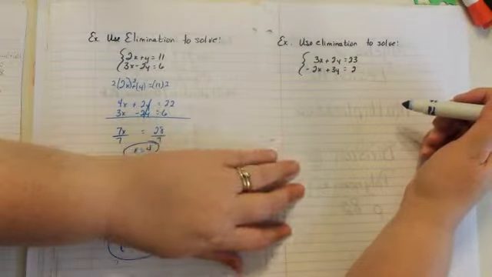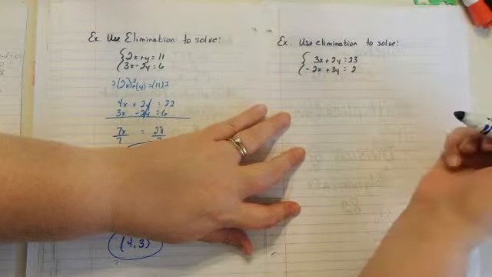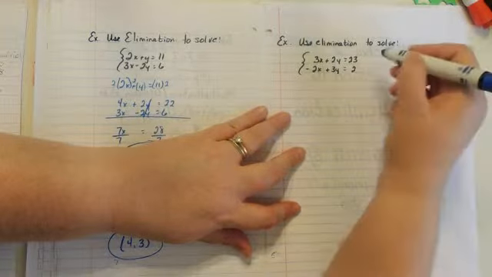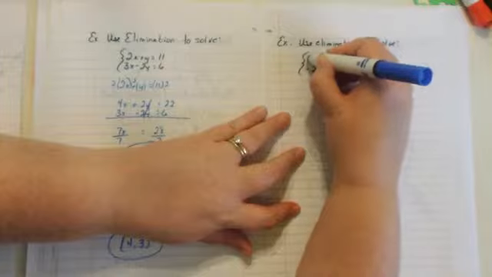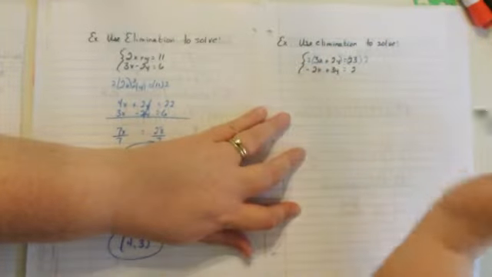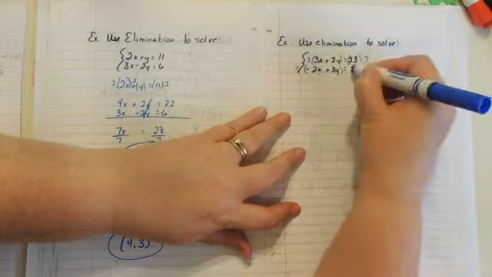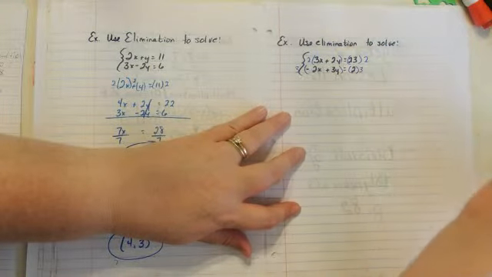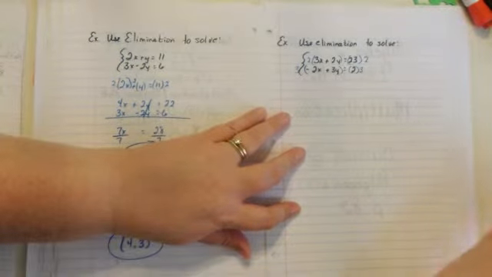So let's work on canceling the x's first. The least common multiple of 3 and 2 is 6. So we're going to multiply the top equation by 2 so that this will be 6x. We're going to multiply the bottom equation by 3. And remember, we need to multiply every term so that this will be negative 6x.